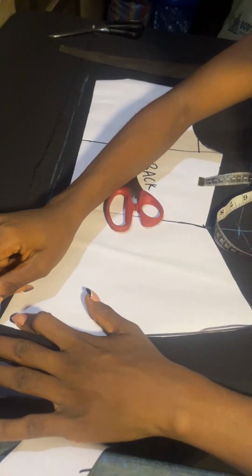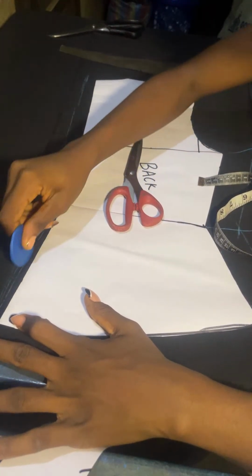So while cutting, I'm going to take out some inches.